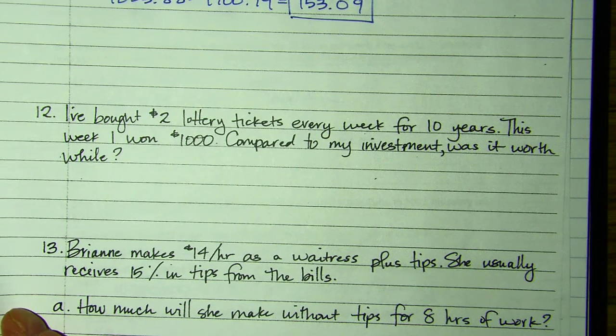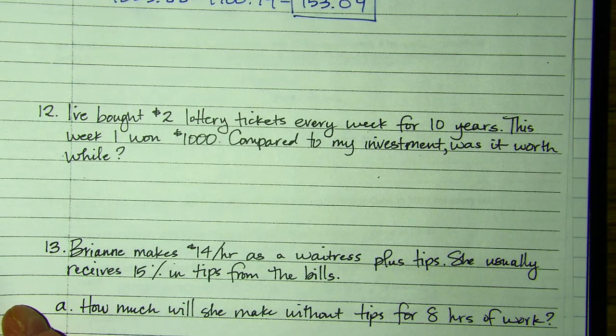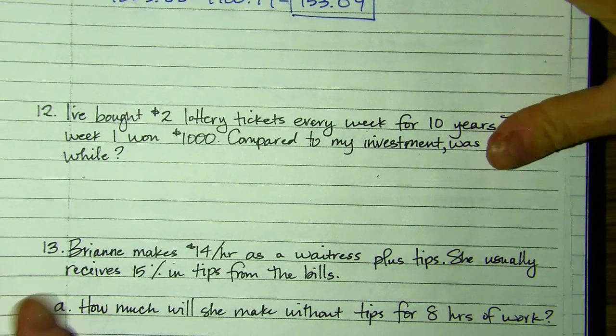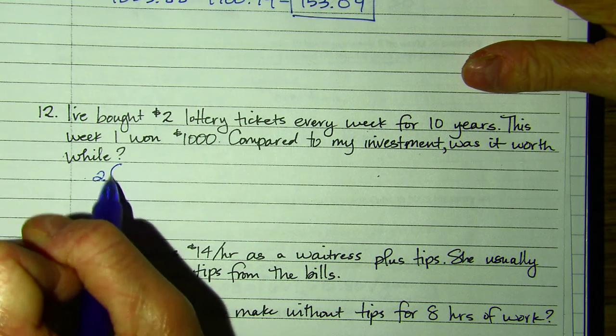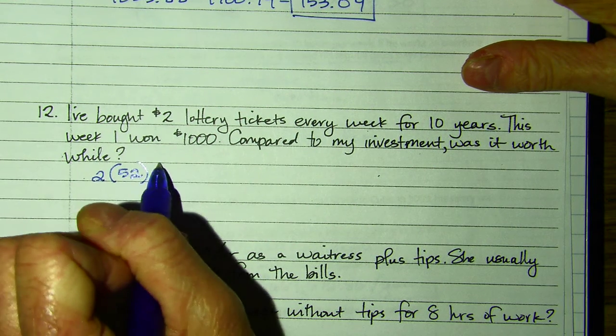All right, number 12. Again, this is like the one in your homework. If I've bought $2 lottery tickets every week for 10 years, so $2 times 52 weeks times 10 years.